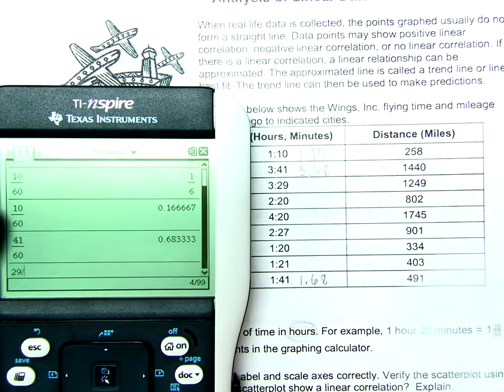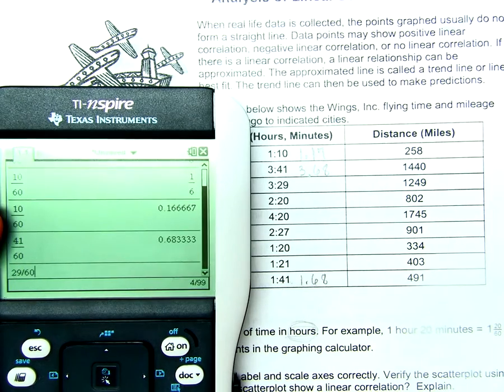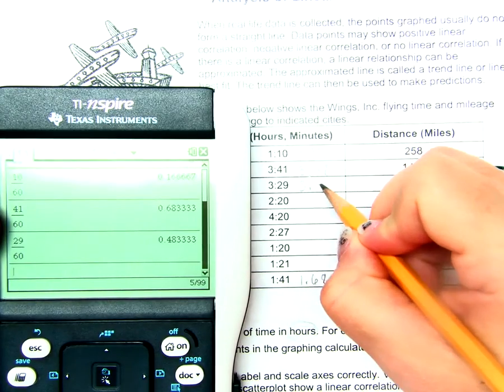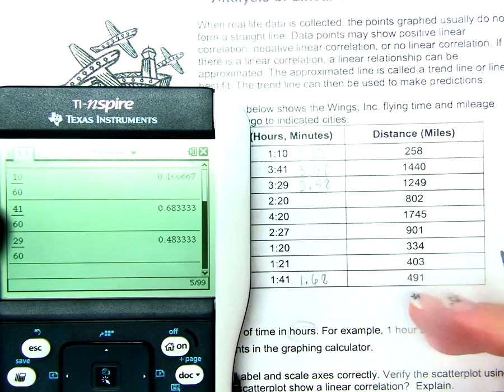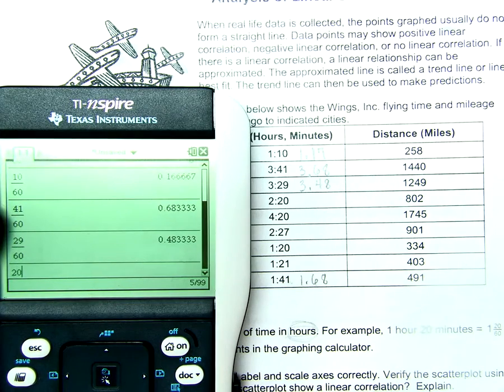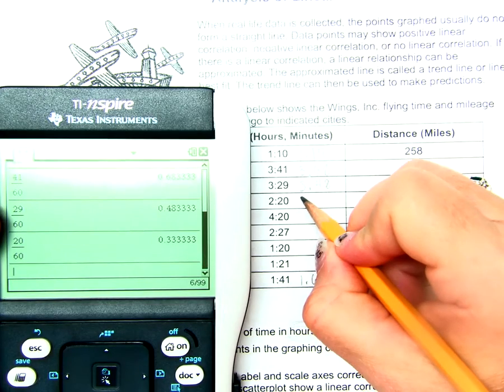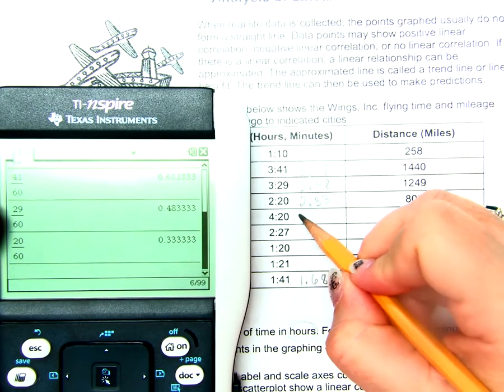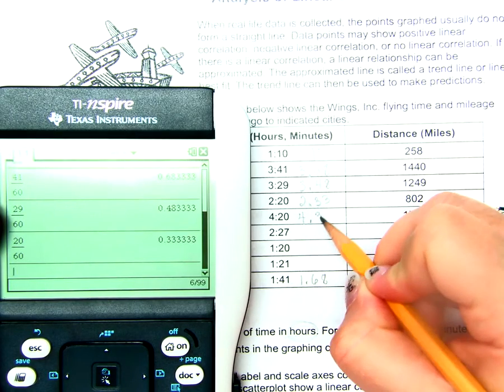29 divided by 60. Control, Enter. So we have 0.48. 20 divided by 60. Hopefully you don't have to do this one, but if you do, 0.33. So 2.33. Oh, but look at that, how nice that is. 4.33.